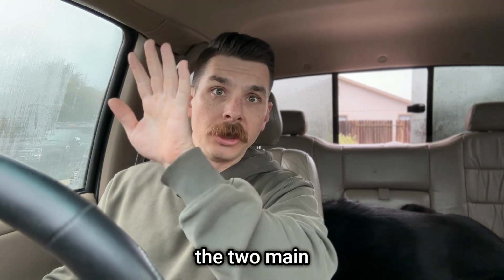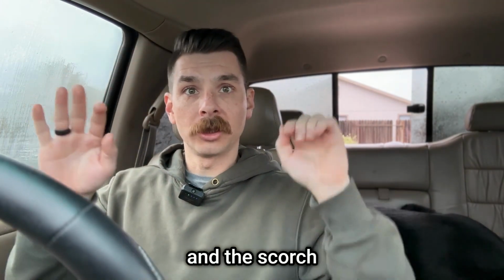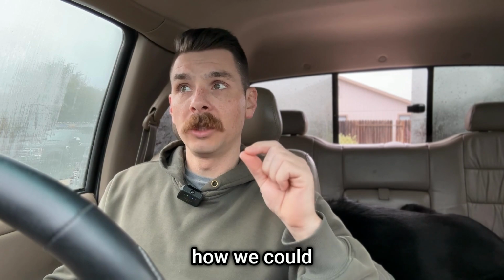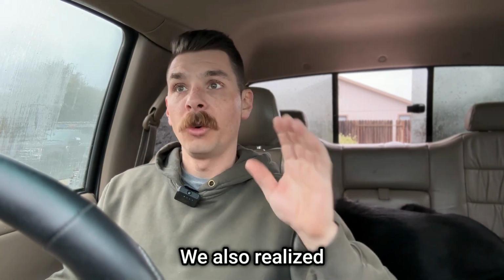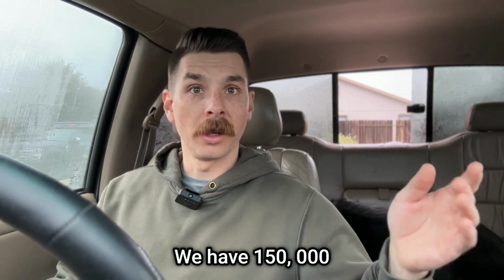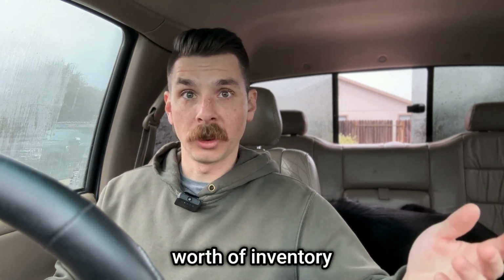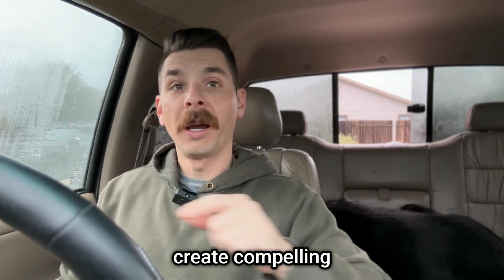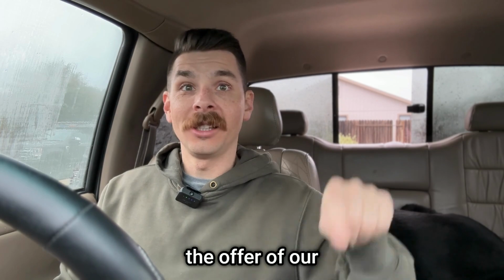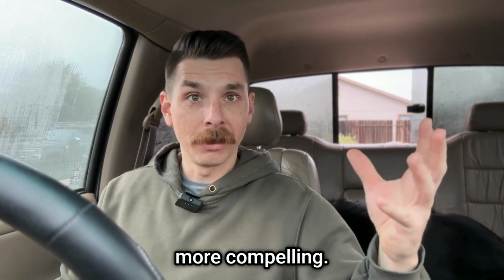We broke down the 2 main products, the Maker's Magic and the Scorch Markers. And then we figured out how we could wordsmith and say it in a different way that would make it more compelling. We also realized that we have all this dead inventory. We have $150,000 worth of inventory that is not selling. So we are going to take that inventory and create compelling offers with it. We are going to add it into the offer of our hero product to make it even more compelling.